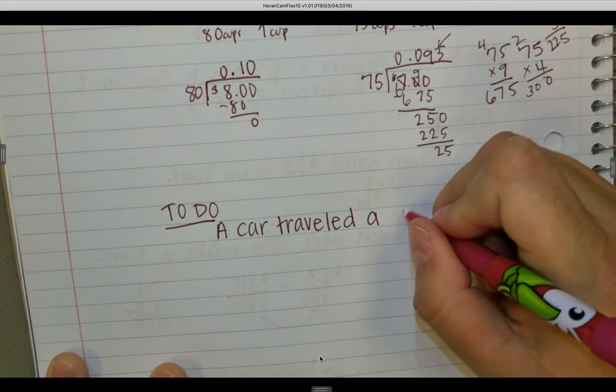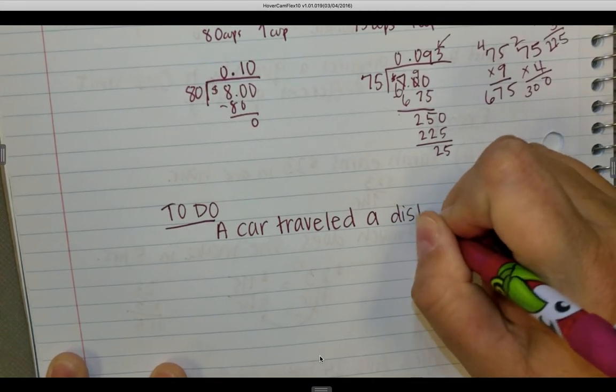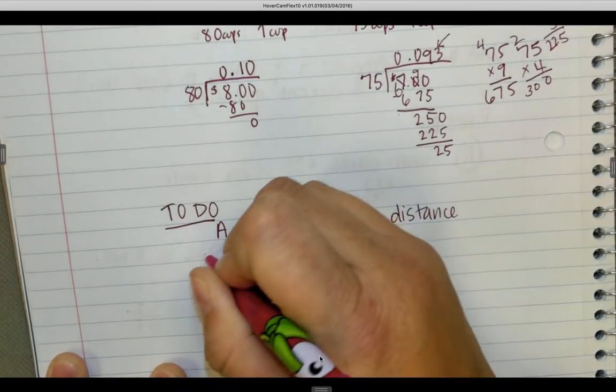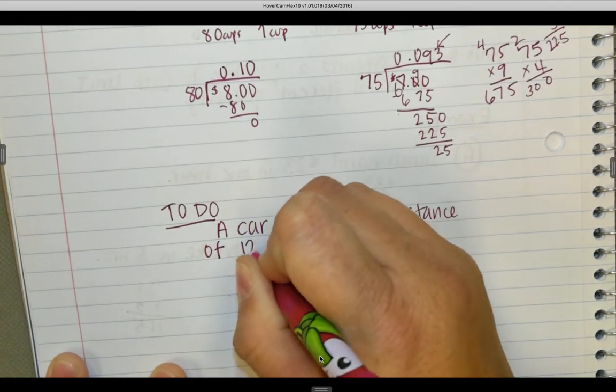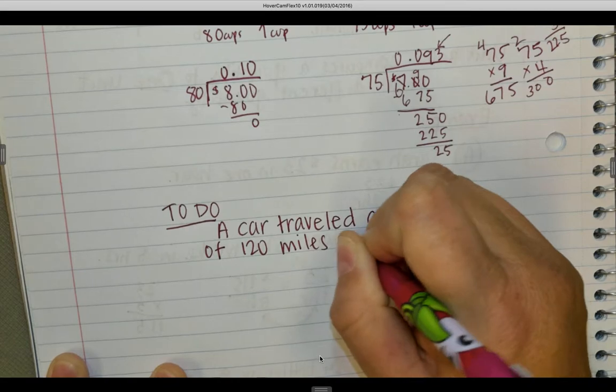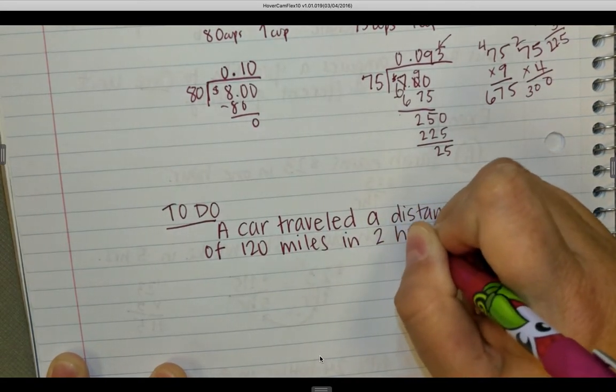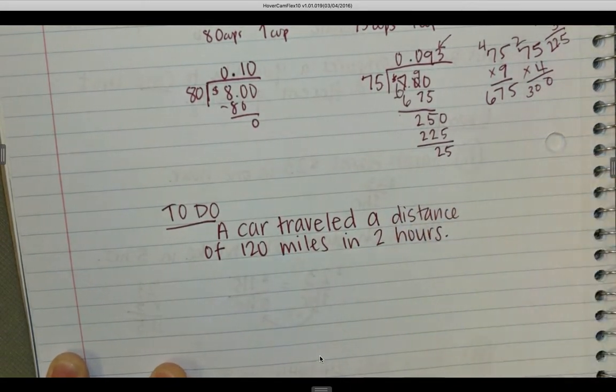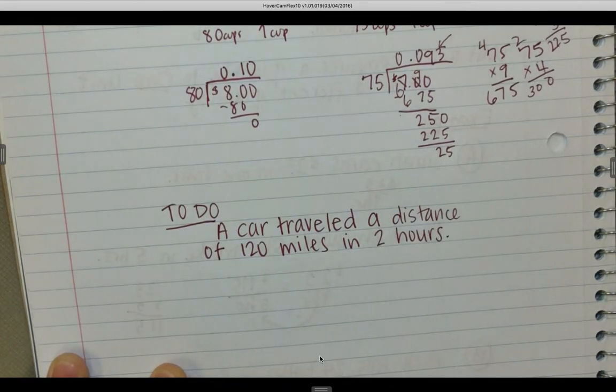A car traveled a distance of 120 miles in 2 hours. And even if you can do the math in your head, I would really like for you to write it out the way that I showed you how to do it.